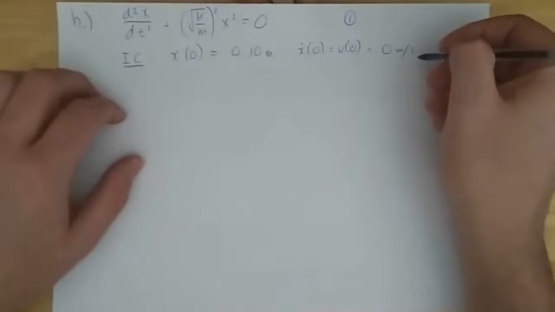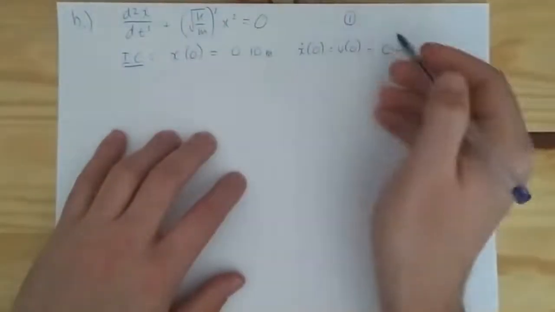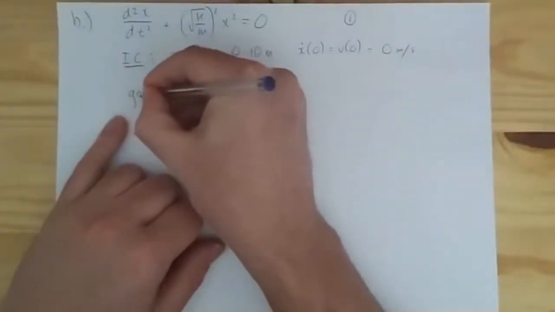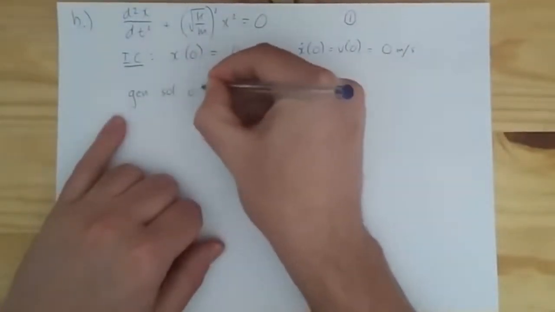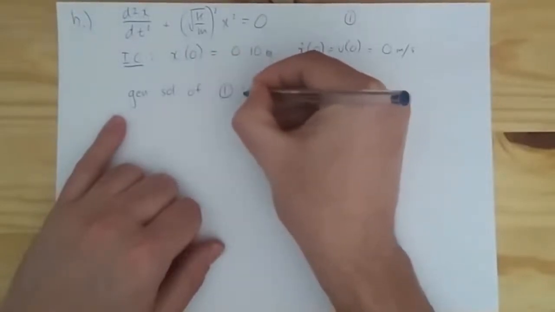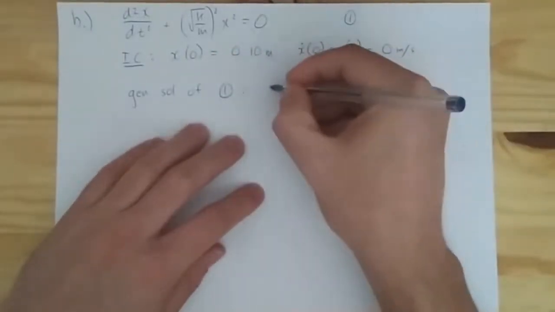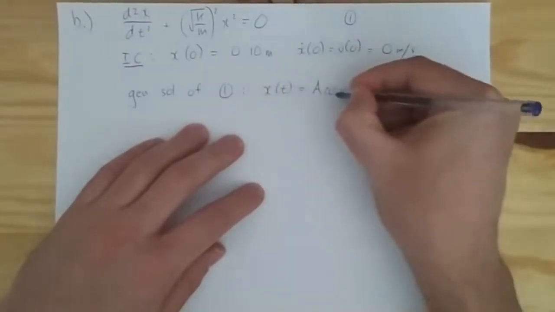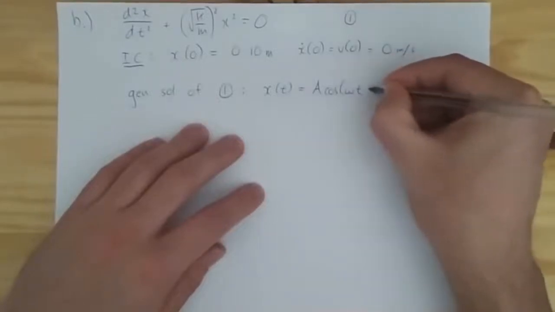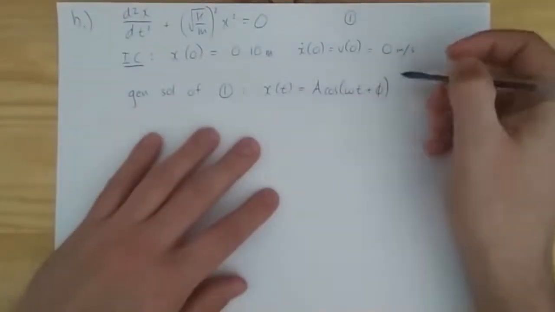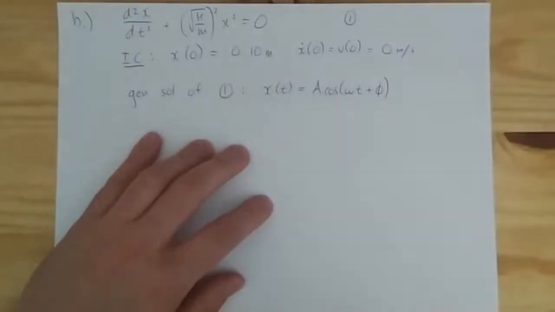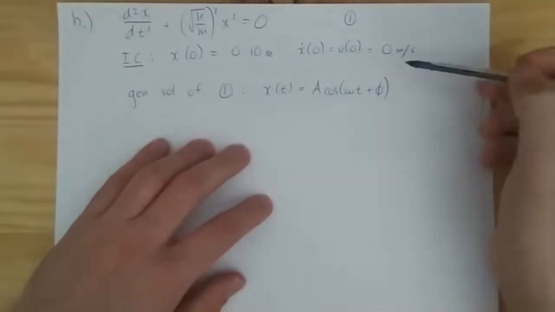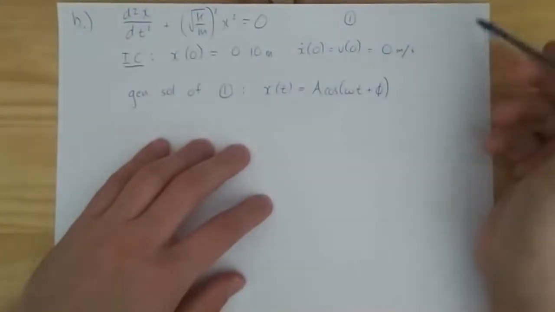Good. Right, now I want the displacement function. Okay, so now I'm going to fall back on the theory from which I know the general solution of this, and that is the general solution of 1 is x of t equal to a cos(omega t plus phi). And now we've got to use the initial conditions and the given values to find out what all of these constants are.